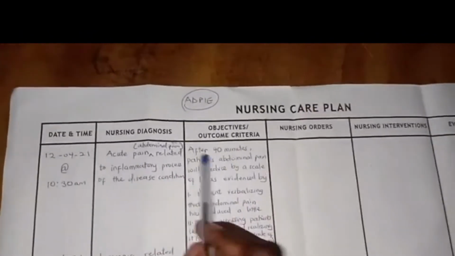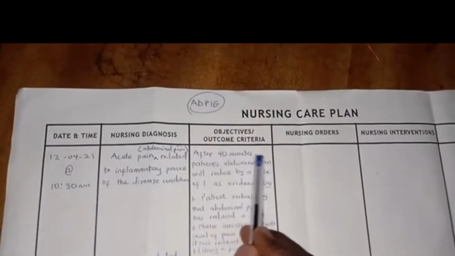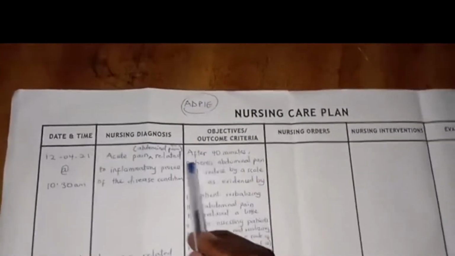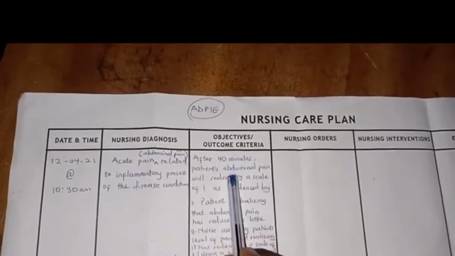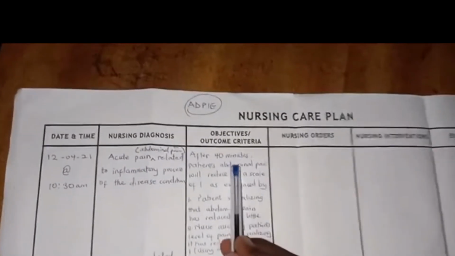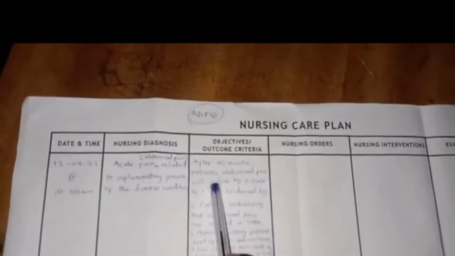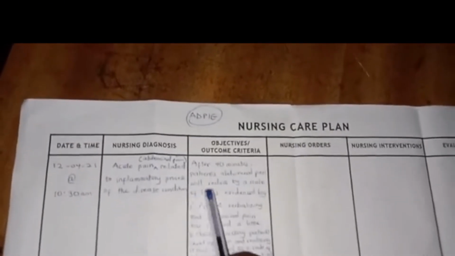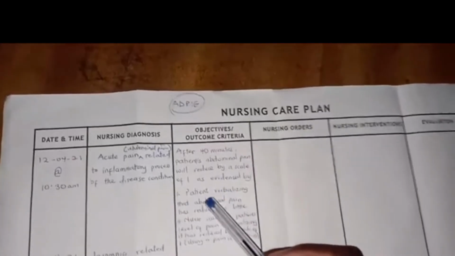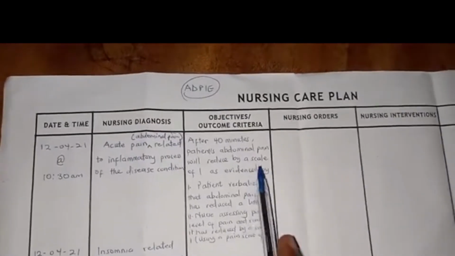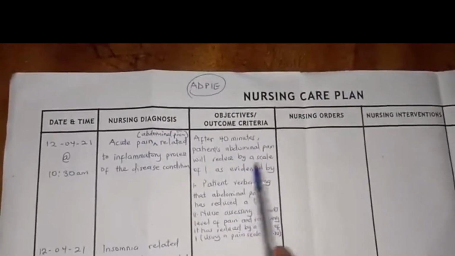Now you notice that after 40 minutes means it's time bound, and I was specific here relating to the patient's particular need, pressing need, abdominal pain. Okay, and I was also specific here that it will reduce by a scale of 1. Now I know that after everything the pain will not just subside, so that makes it less realistic. So I'm trying to be realistic here. So it should at least reduce by a scale of 1.